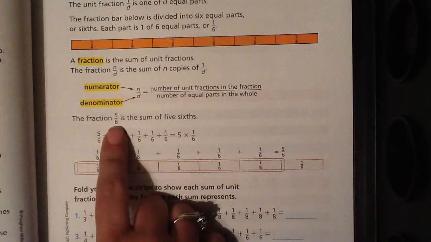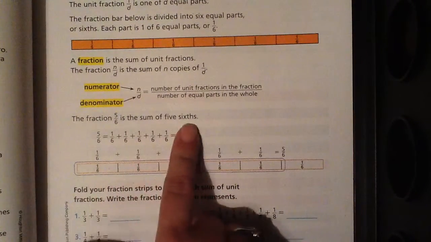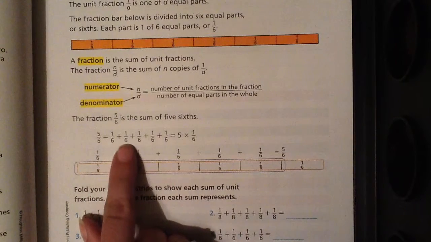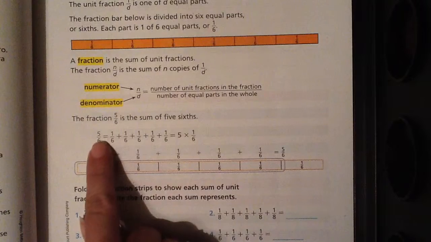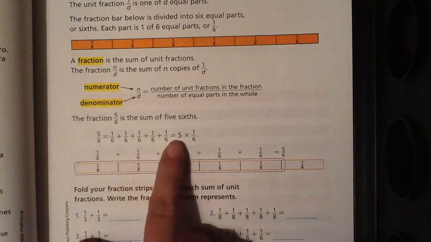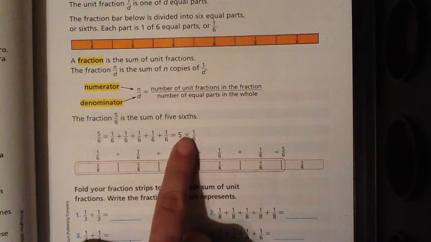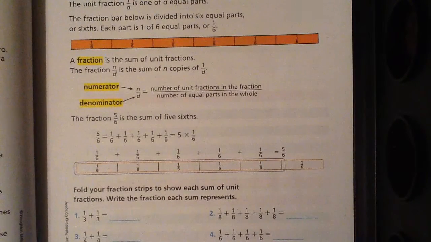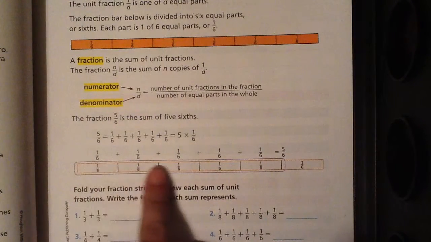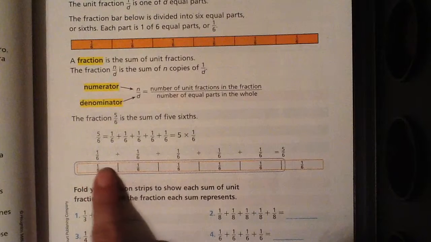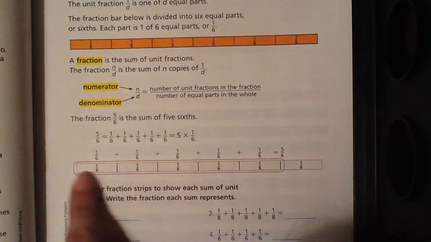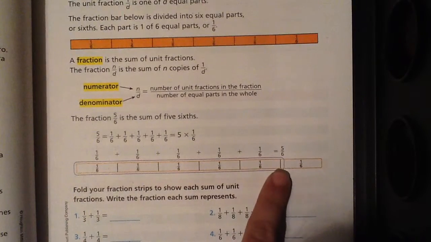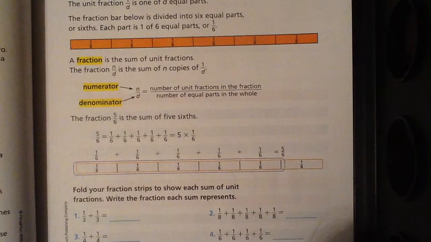The fraction 5/6 is the sum of five 1/6s. 1/6 plus 1/6 plus 1/6 plus 1/6 plus 1/6 equals 5/6. And I can write that in a multiplication problem, 5 times 1/6. You can also see on the line below how they took a whole line of 1/6 and they circled 5 of them. So I have 5/6.